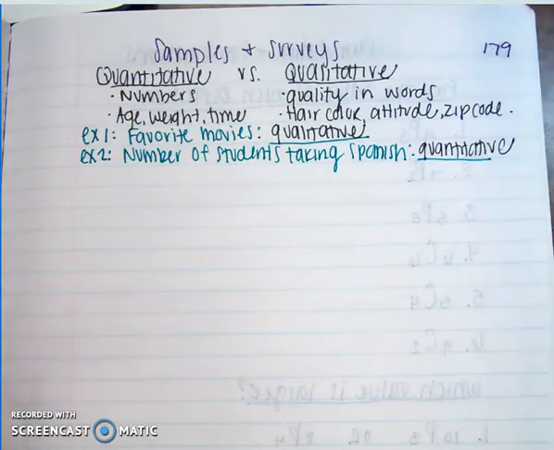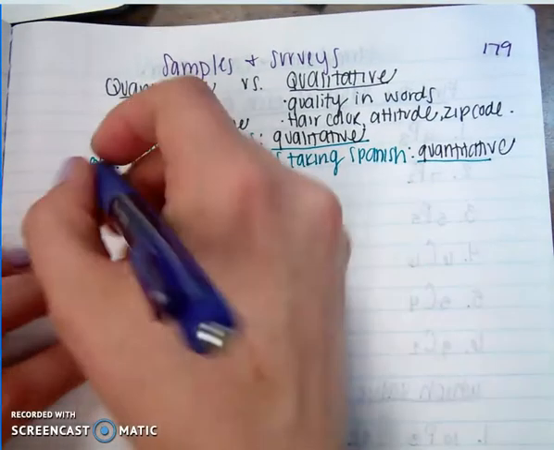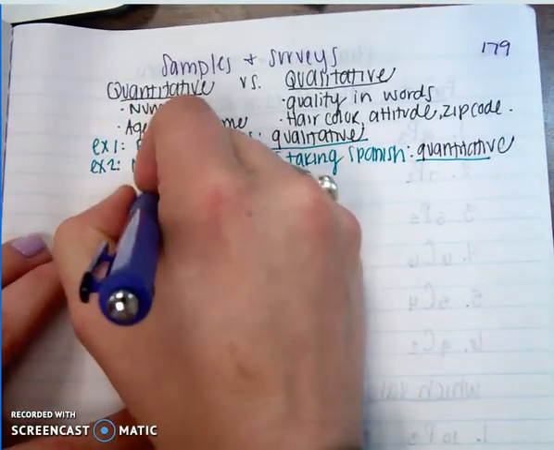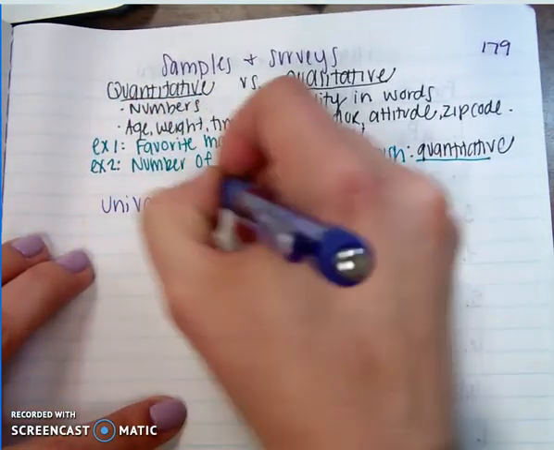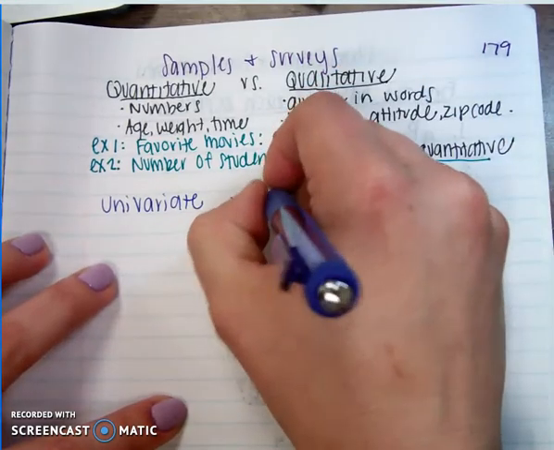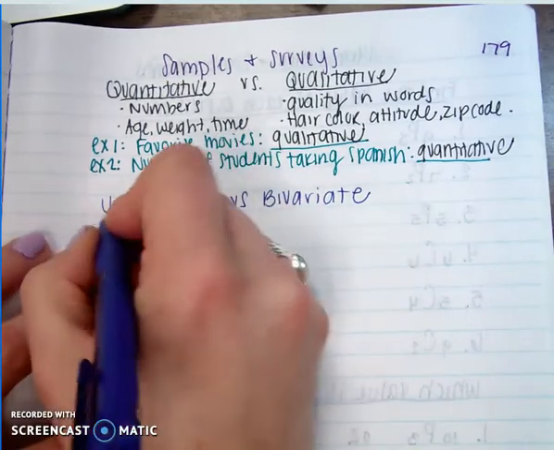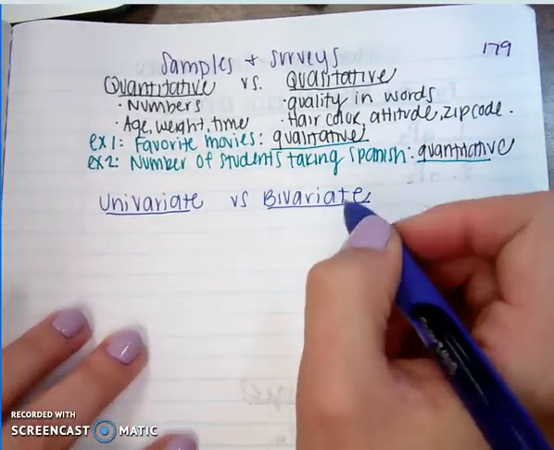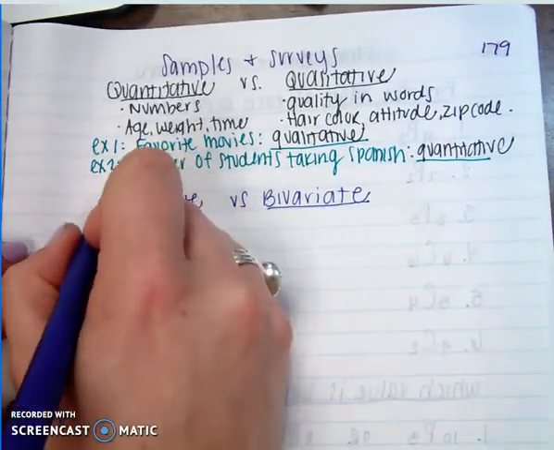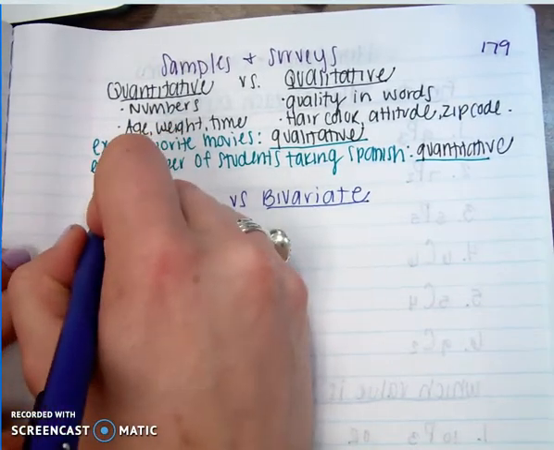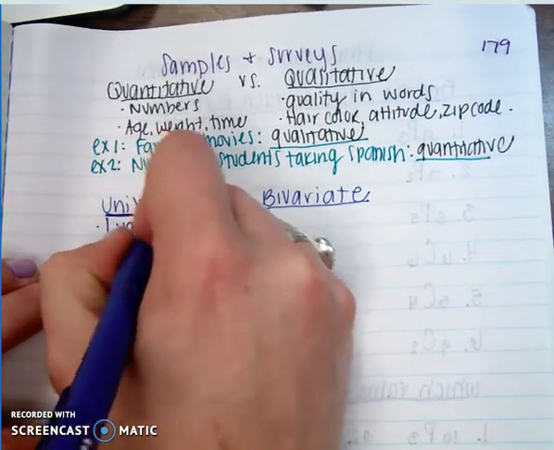All right, the next thing that we're going to look at is univariate versus bivariate types of data. All right, so univariate, you see the prefix uni, meaning one, so this is one variable.